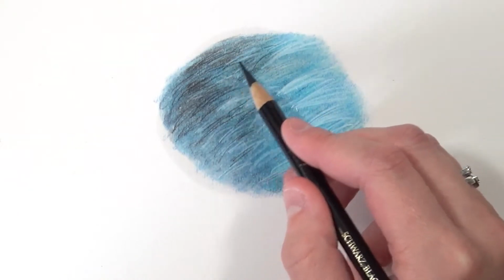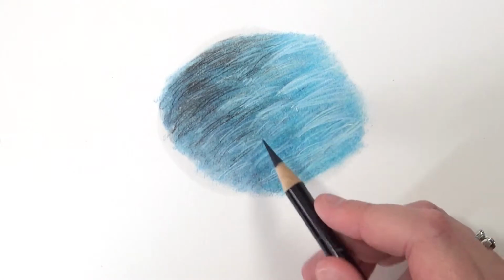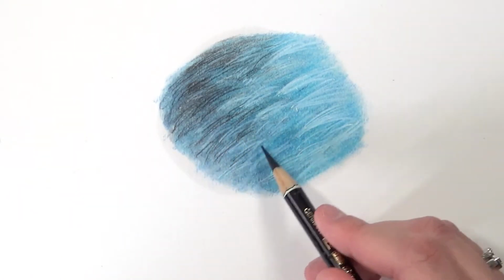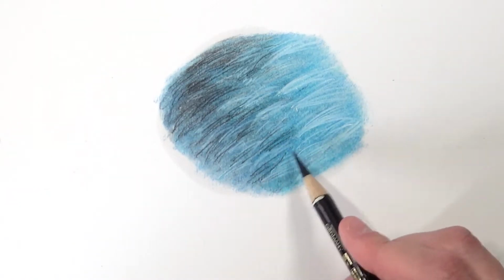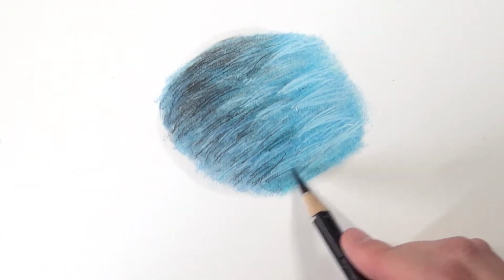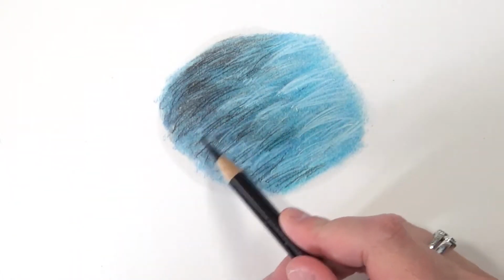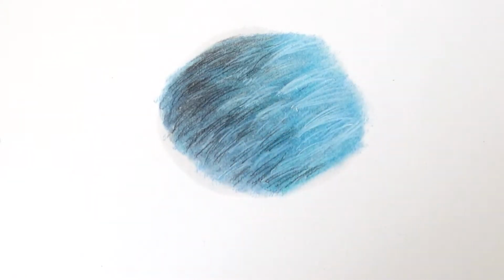So remember, this isn't meant to look realistic, this is just showing you how these colours can overlap onto this first layer. We'll be applying it to the bird and how to do feathers in the actual tutorial, but this is a technique that you'll need to know, so how you can add the second layer on top.